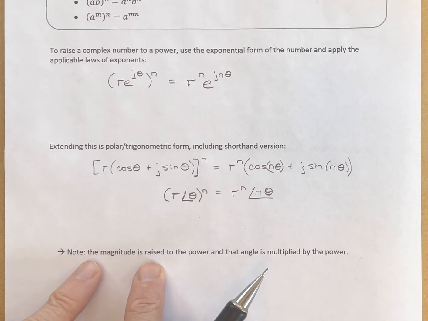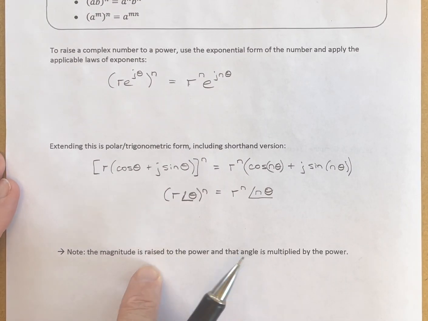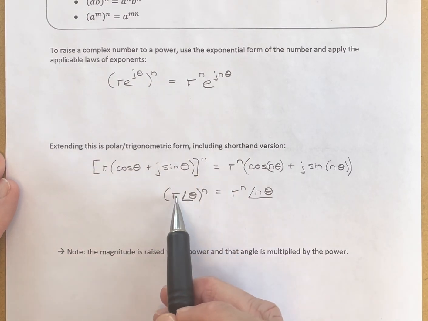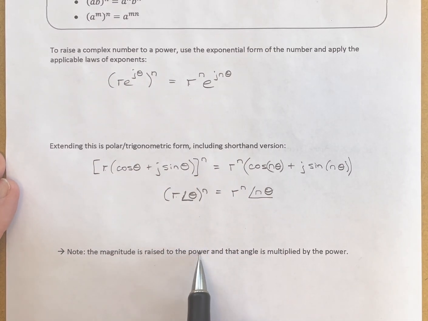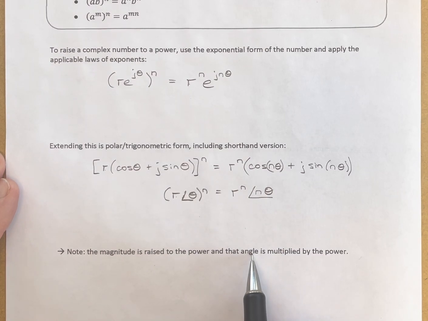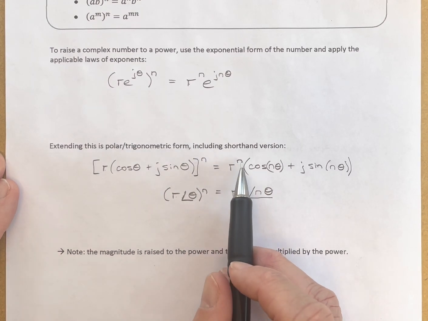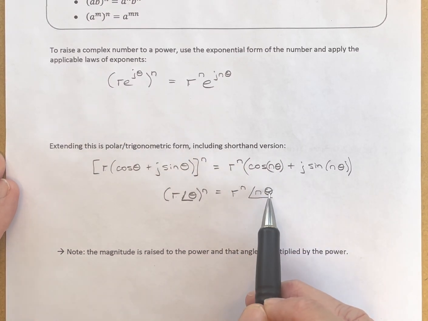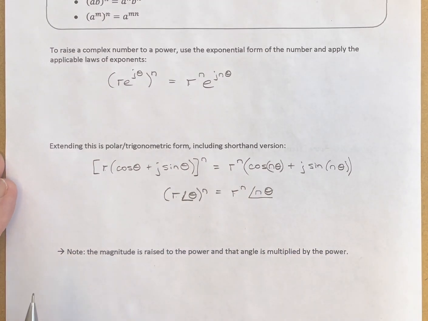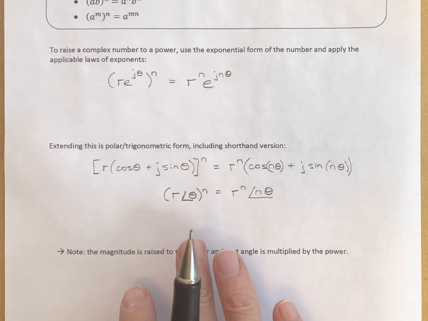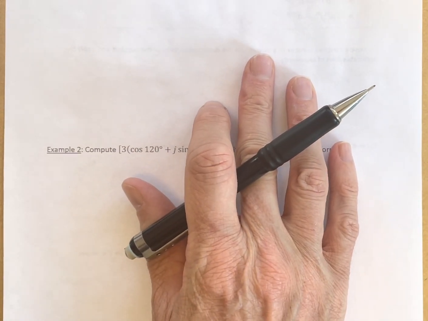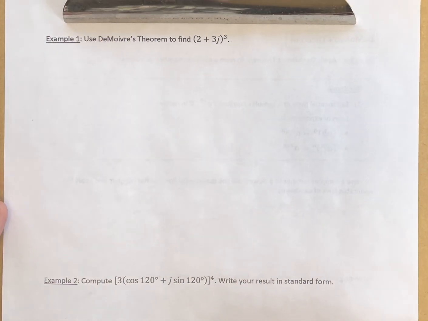Okay, so let's note a couple things. The magnitude is being raised to the power. Okay, the angle is being multiplied by the power. Here's the magnitude being raised to the power, and here is the angle being multiplied by the power. Let's do two examples, and see it in action here. Let me get myself set up for you.